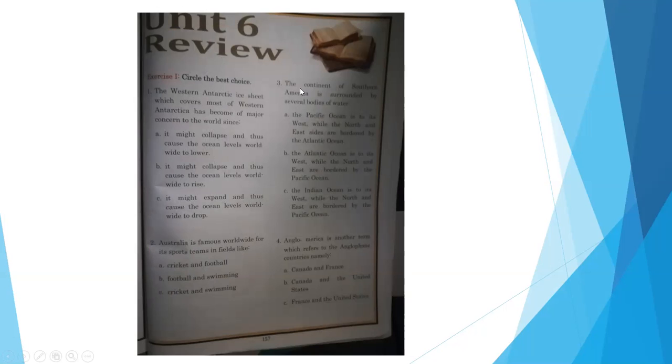Number 3, the continent of South America is surrounded by several bodies of water. Choose A, B, or C. Read through them. Number 4, Anglo-America is another term which refers to the Anglophone countries, namely which countries? So you need to go back to the text, read it, make sense of it, and come and answer the activity so that you can consolidate what you have learned and your knowledge.